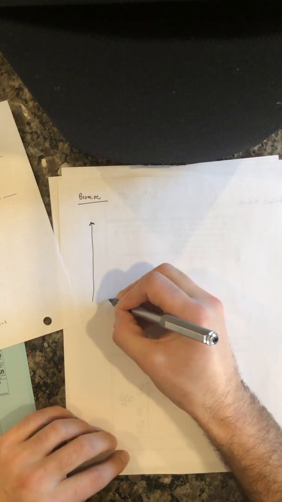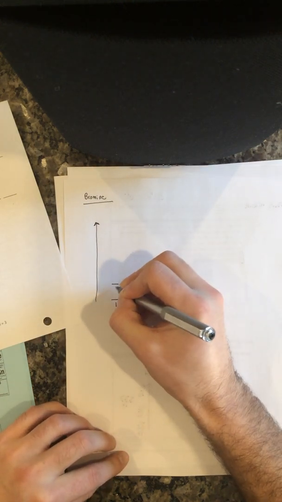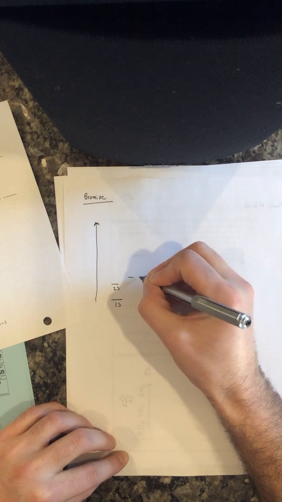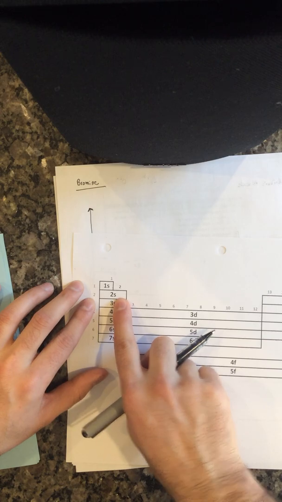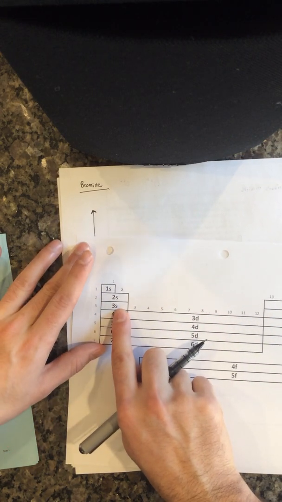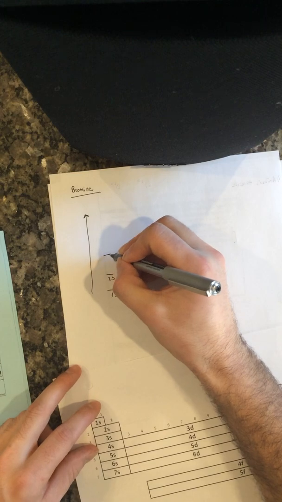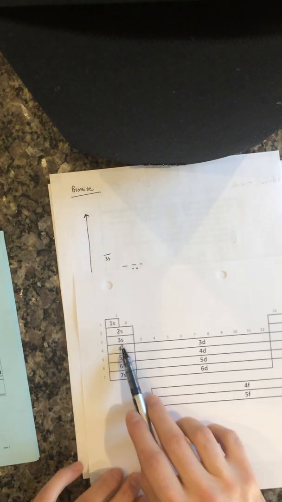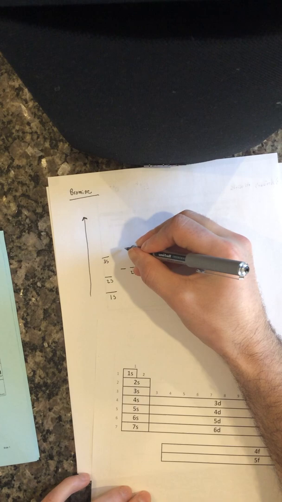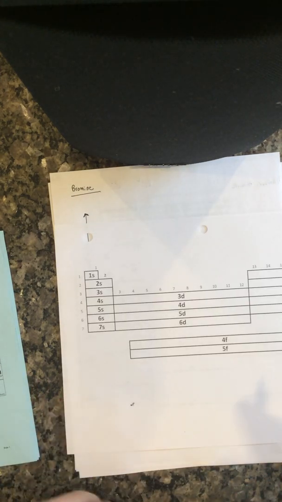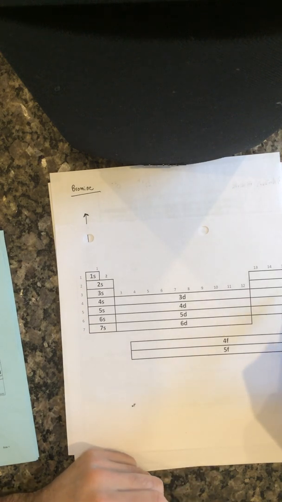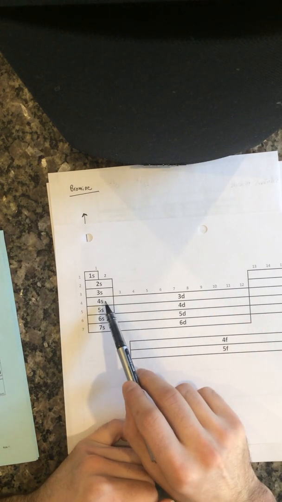What I would do is go in order. So I have 1s, 2s. I know p's are bigger than s's, so I have 2p's. Once again, all you really need to do is just go in order. 1s comes first, 2s comes second, 2p comes third, 3s comes next. What's after 3s? 3p. Typically we like to just go in order, so we're hitting 3p, then we're going to 4s.